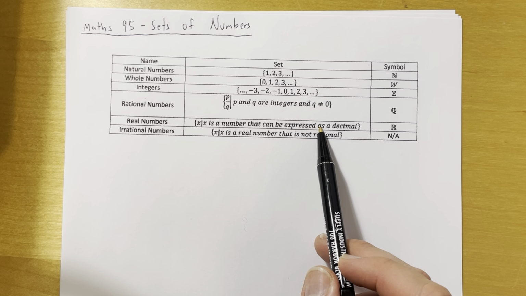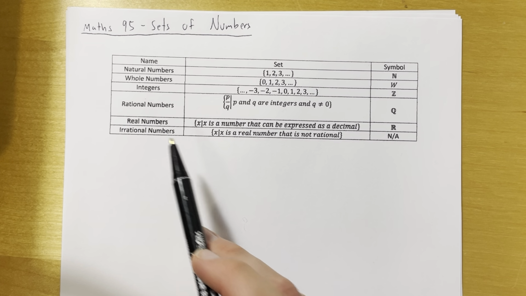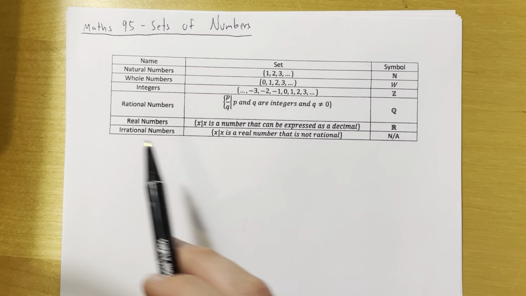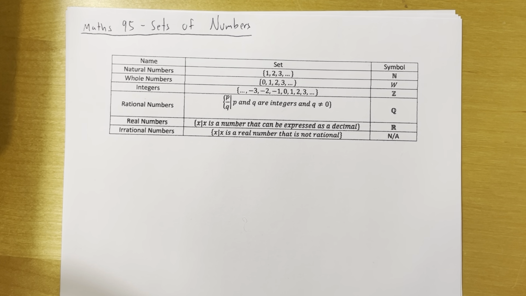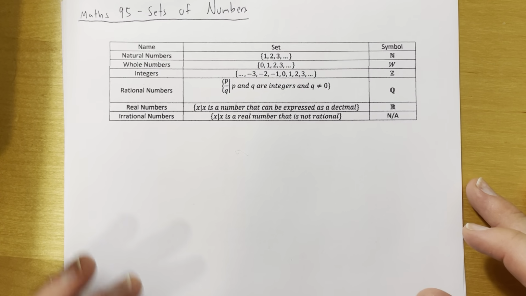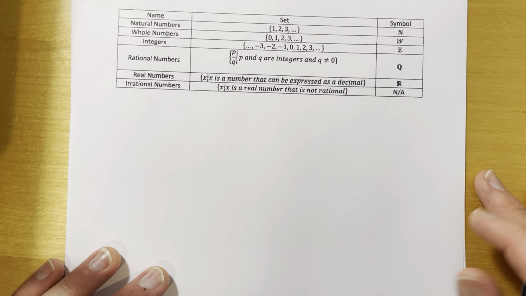It's not really the way a mathematician would define the set of real numbers, but it works for what we're trying to do. Irrational numbers are real numbers that are not rational. So irrational literally just means not rational.